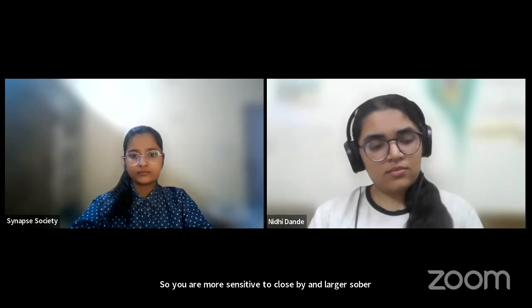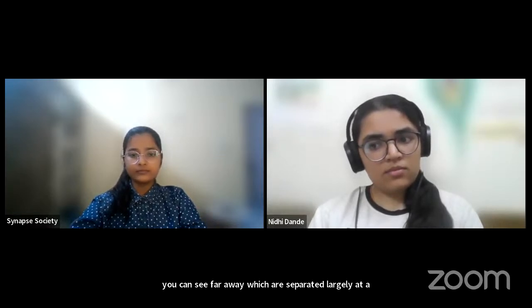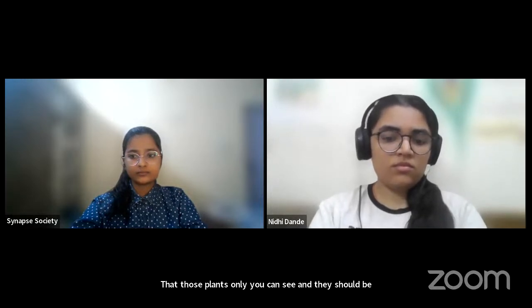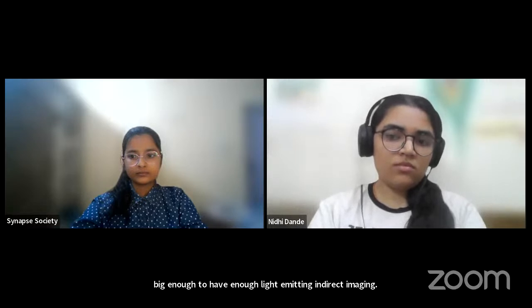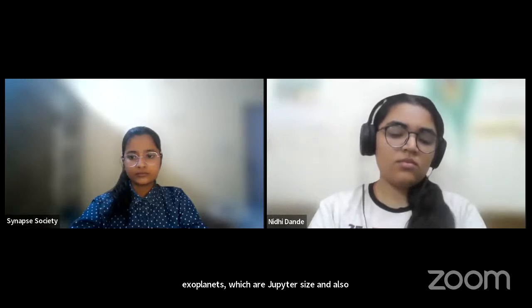And with direct imaging, you can see planets far away, at a good separation from the host star. Only those planets you can see, and they should be big enough to emit enough light in direct imaging. So there is a real gap between exoplanets which are Jupiter size and super Earths.